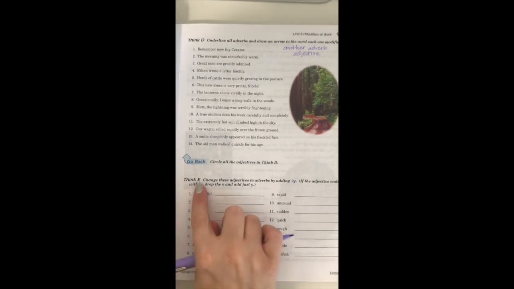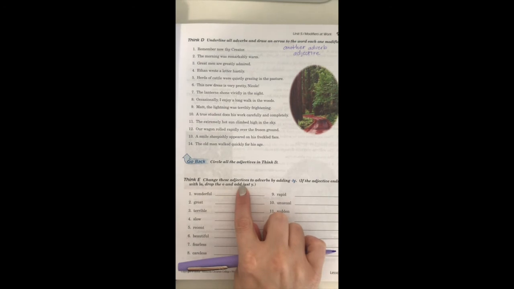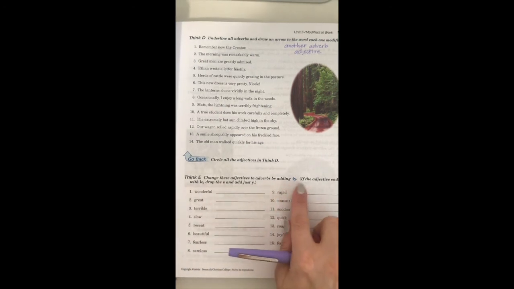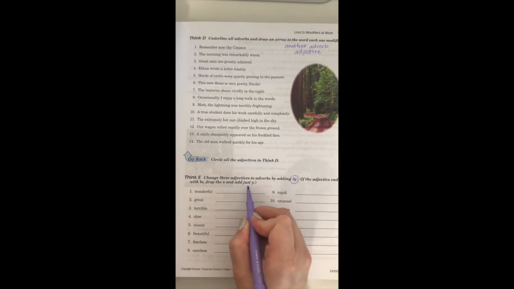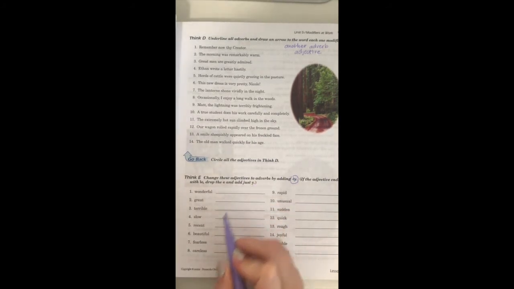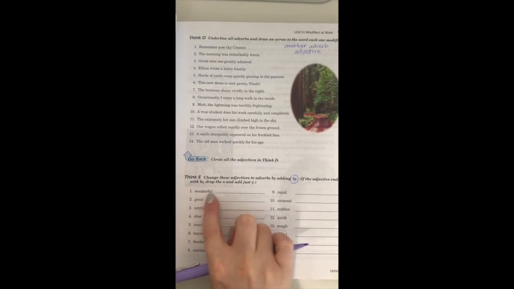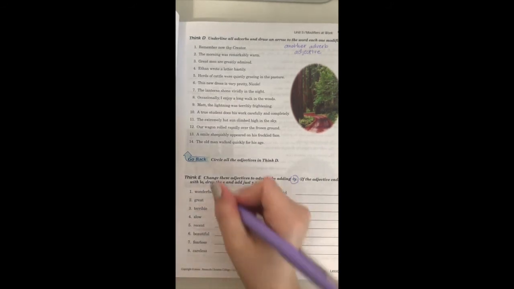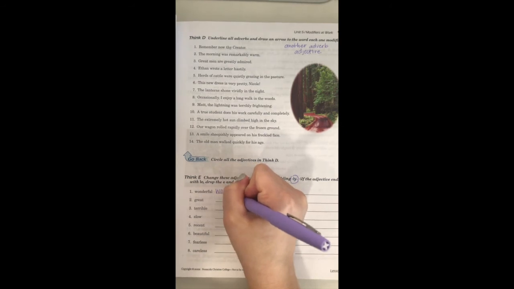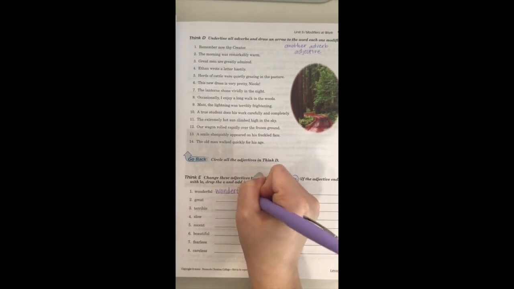So just keep that in mind. Here on Think E, you're going to change the adjectives to adverbs by adding ly. If the adjective ends with le, you drop the e and just add y. So pretty simple. Here we have the word, for example, wonderful. So you would add ly because it does not end with le. So you would just write wonderfully. I added the ly.